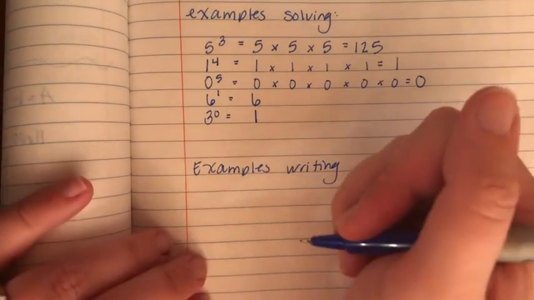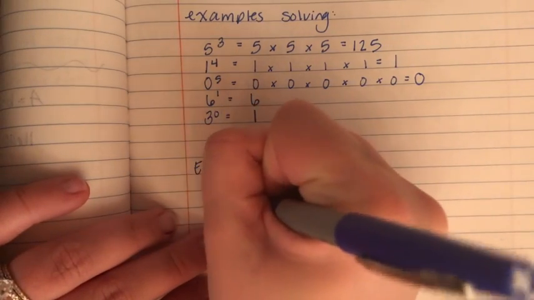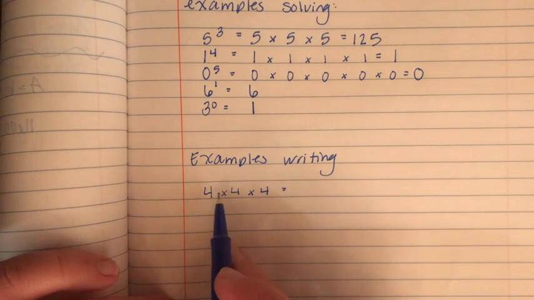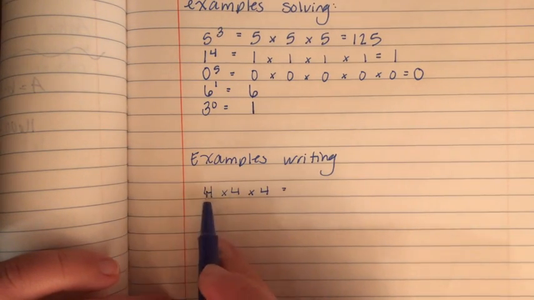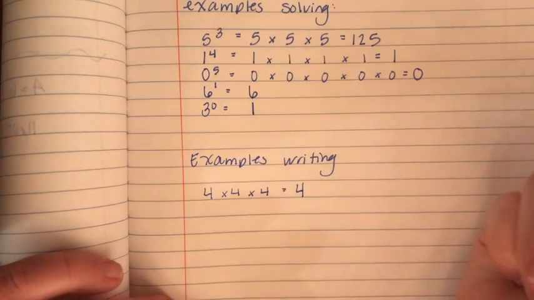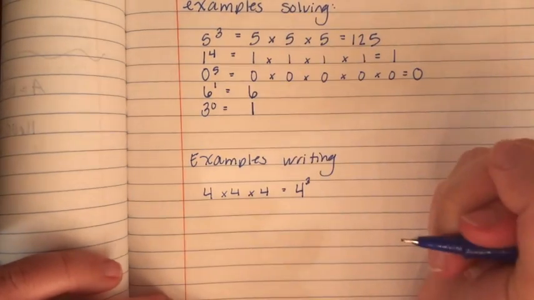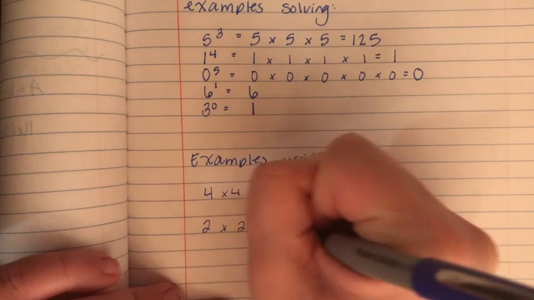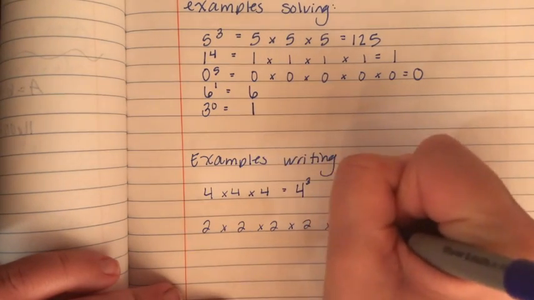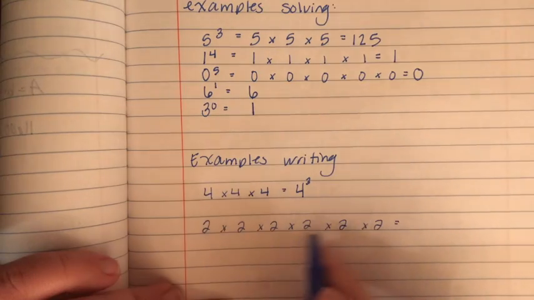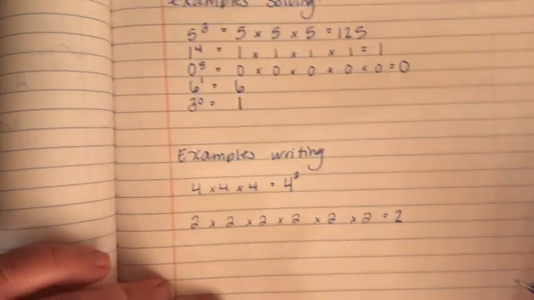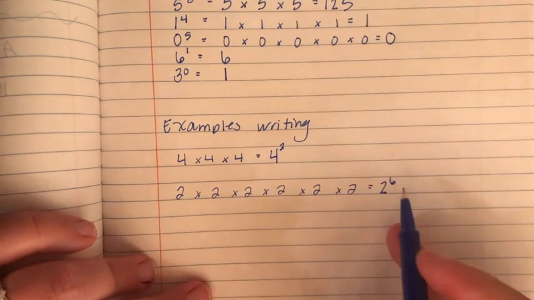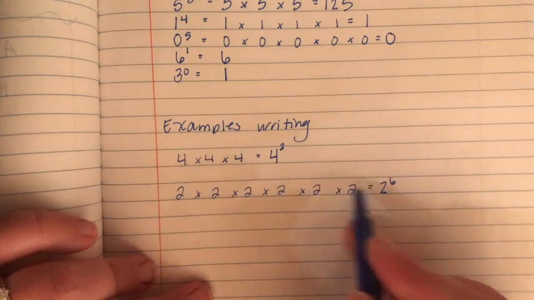So let's say that I gave you 4 times 4 times 4, and I said rewrite this using exponents. So here we have 3 4's being multiplied together. So 4 is the number that's being multiplied. 3 is how many of them exist. Say I had 2 times 2 times 2 times 2 times 2 times 2. So there are 2's being multiplied, and there are, I believe, 1, 2, 3, 4, 5, 6 of them. So this says that there are 6 2's being multiplied together.